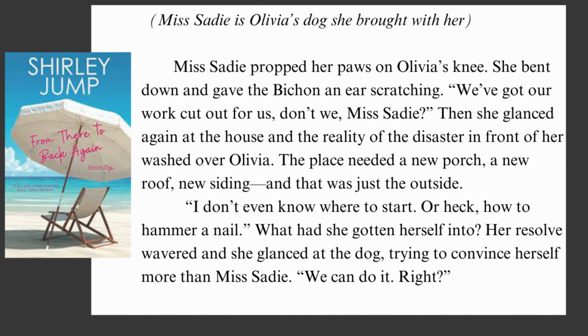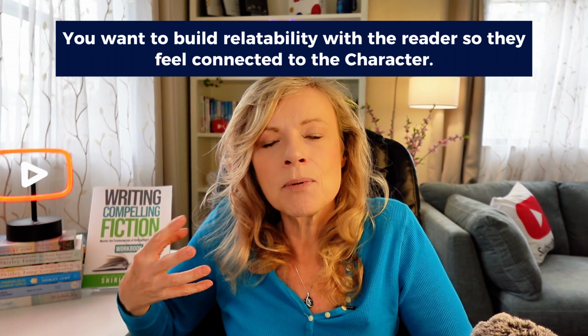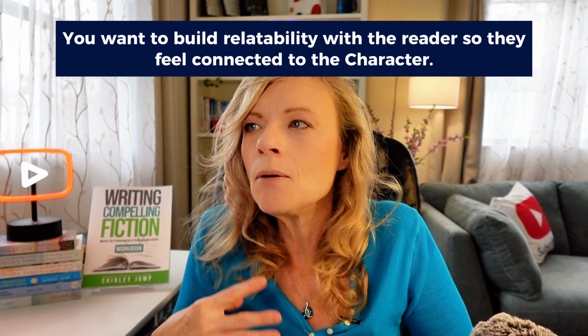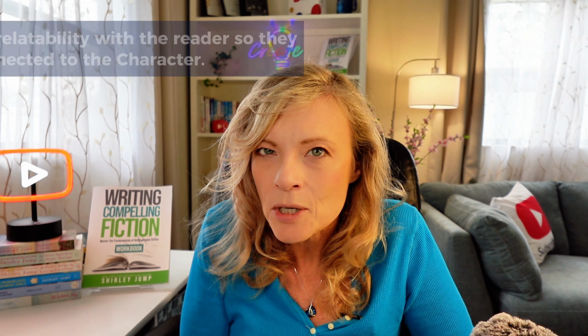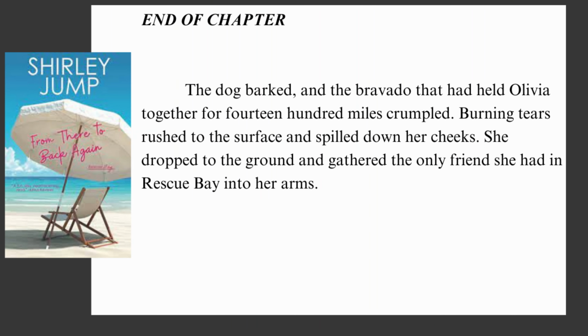She's thinking, I don't even know how to hammer a nail. What am I going to do? About 4 paragraphs before the end of the scene, and she's like, I can do this. But it wouldn't be an engaging novel if it just stopped on this, yeah, I got this, and note, because we really want the reader to keep reading. We really want the reader to be invested, to feel for Olivia, to see the overwhelm that she's going to feel. And now her resolve wavers, and the bravado that had held Olivia together for 1,400 miles crumpled. Burning tears rushed to the surface and spilled down her cheeks. She dropped to the ground and gathered the only friend she had in Rescue Bay into her arms.